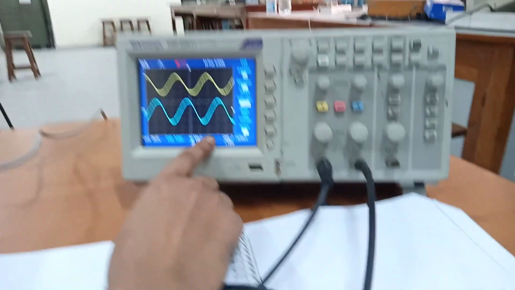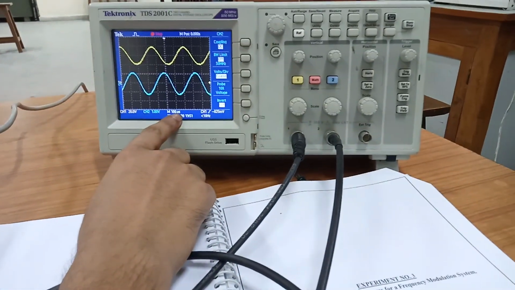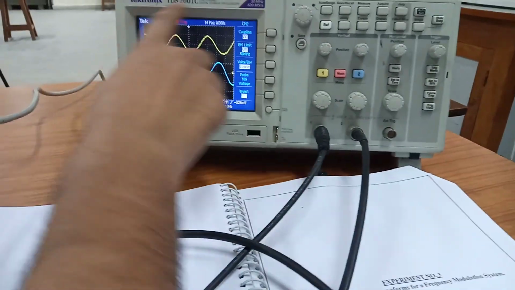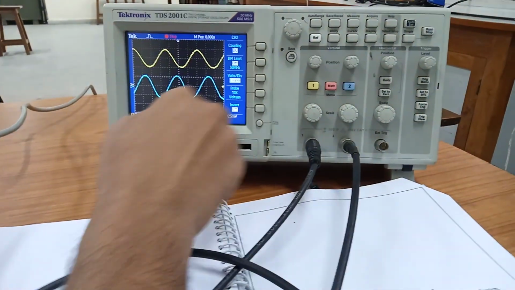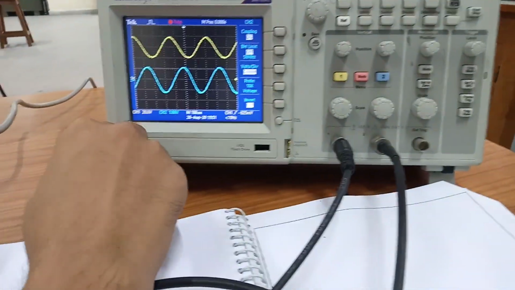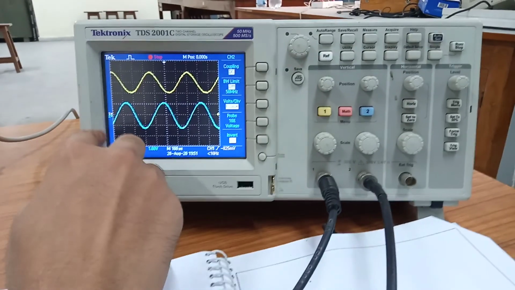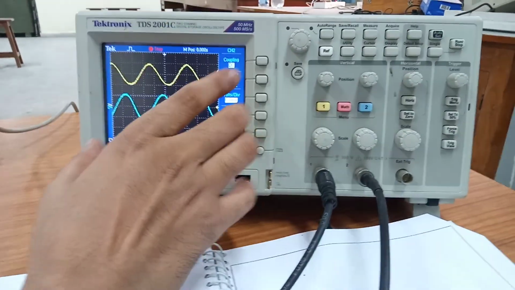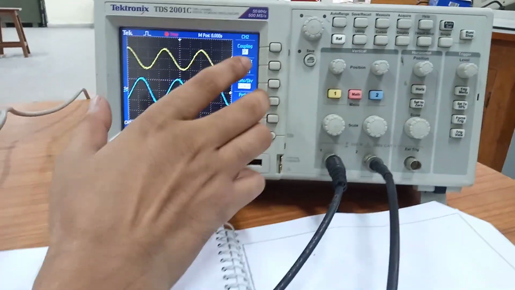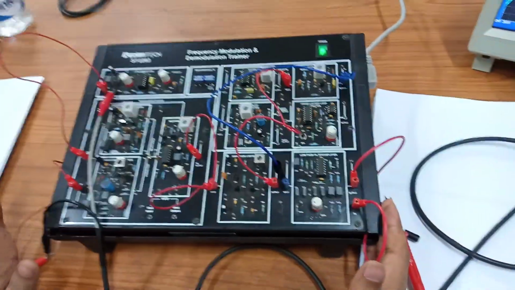So here you can see, when you prepare a report of the frequency demodulation experiment, you have this result you need to draw, or include in your report. This is a modulating signal, and this is the frequency modulated demodulated wave. So this was our experiment, completely frequency modulation and demodulation.